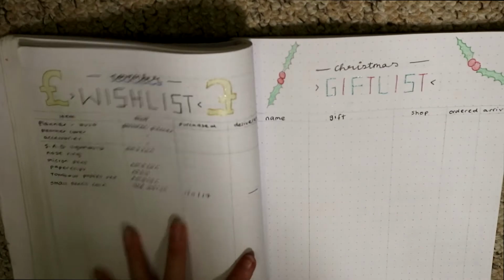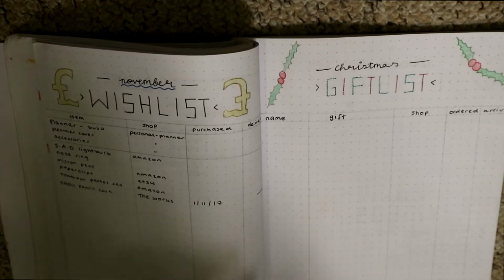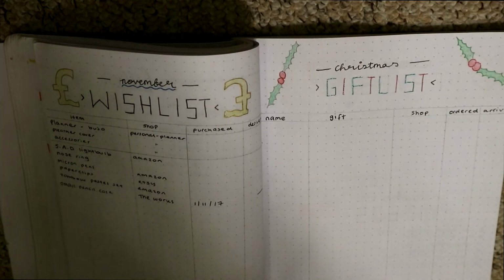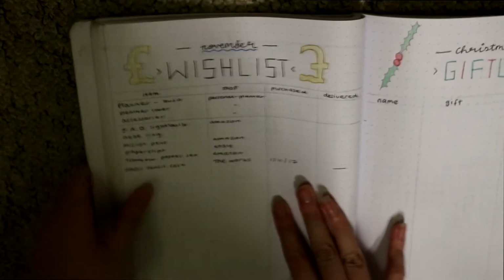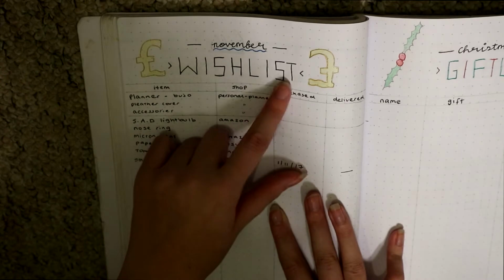And then here's where I come to my collection for November, and I really want to make these a monthly thing, bar the Christmas list, because obviously that's not going to be every month. I've got a wish list, and I really liked this font I used for my wish list at the beginning of the planner.